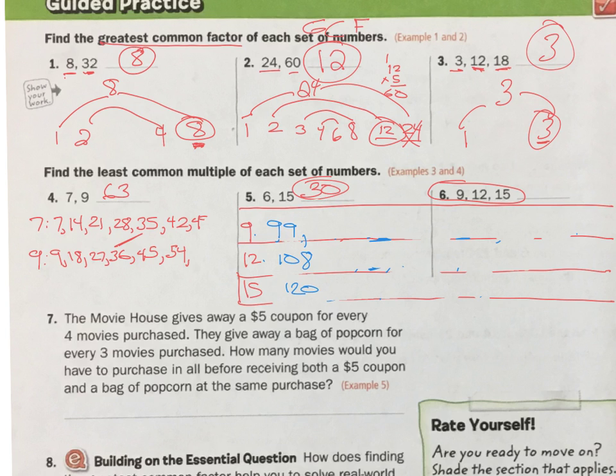99 plus 9 equals 108, 117, 126, 135, 144, 153, 162, 171, 180. Okay, I'm out of room. I'm going to go with 180. We'll see if that is a common multiple, or any of these. I do have this 108 and 108, but there was no 108 for 15, so it didn't matter.